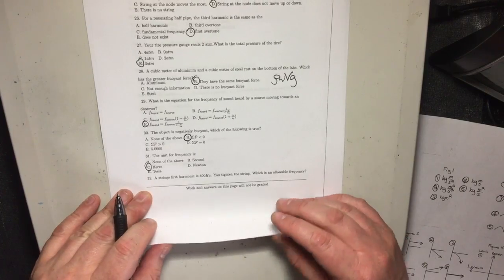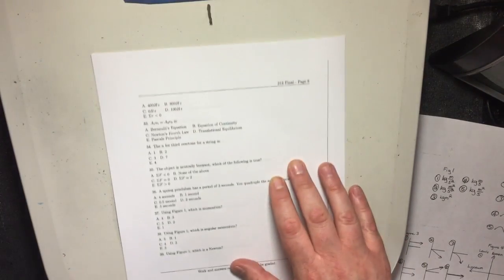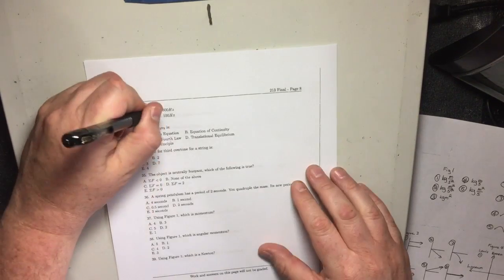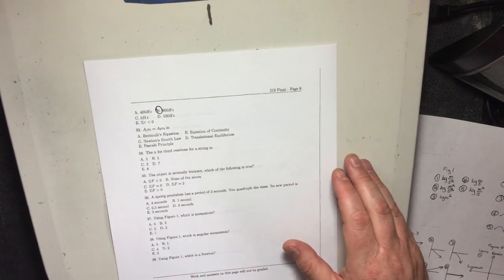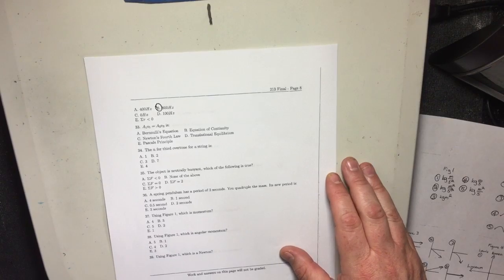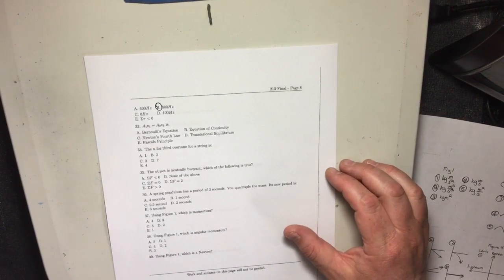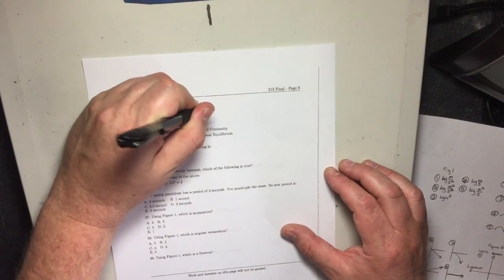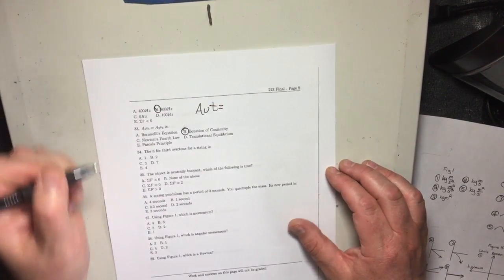400 hertz, first harmonic, tighten the string. Which one is an allowable frequency? B, 800. A1V, that equation is what? B, equation of continuity. If I take A and V and multiply by t, what do I get?